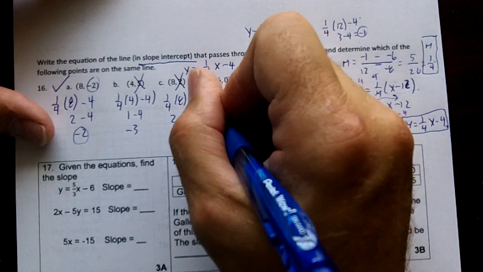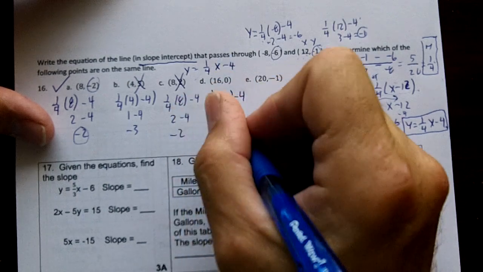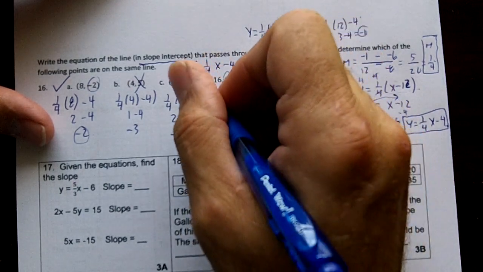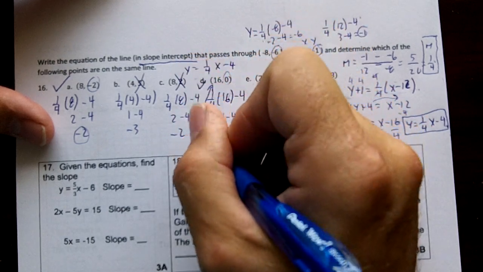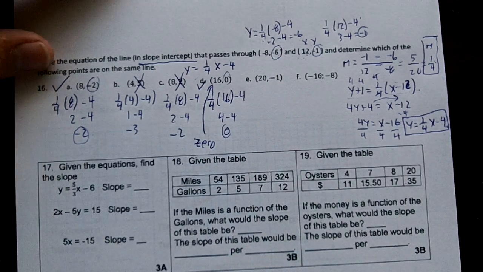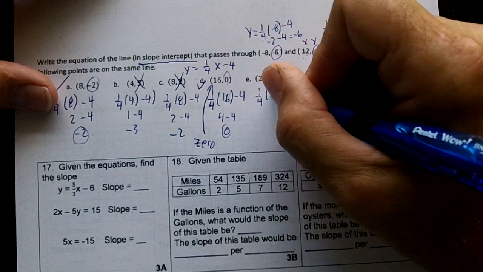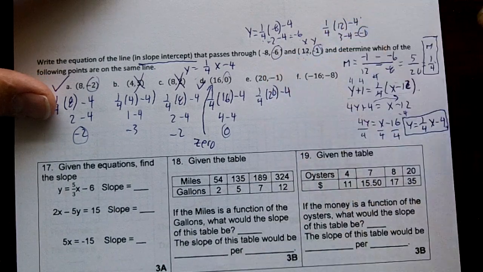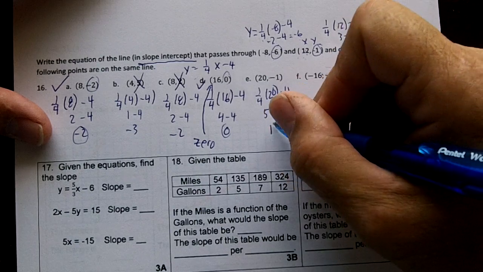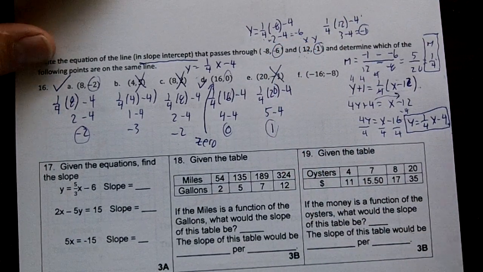Go to the next one. 1/4 of 16 minus 4. 1/4 of 16 is 4. 4 minus 4 is 0. 0 is 0. Check. This number right here is also our 0, isn't it? That's going to be our x-intercept, or our zero of the function. Let's go to the next one. 1/4 of 20 minus 4. Okay, so 1/4 of 20 is 5, and 5 minus 4 is 1. 1 and -1 do not match up, so that point is not on the line.